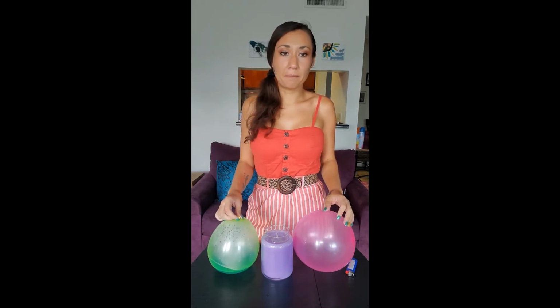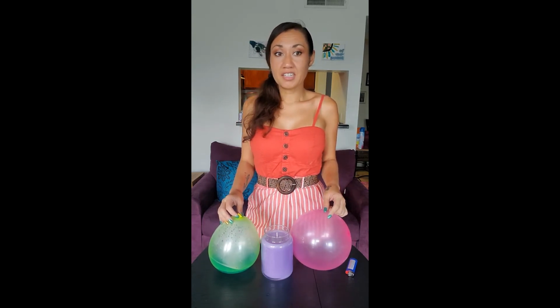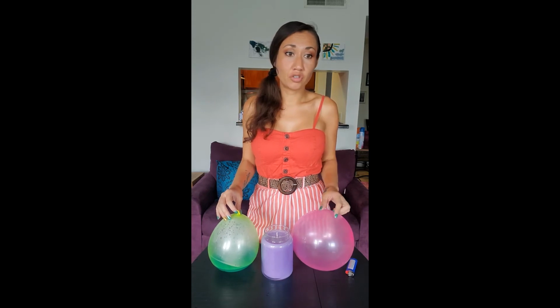The second demonstration is the balloon and candle experiment. As a follow-up demonstration to the basic balloon expansion experiment we just did, this demonstration is to show how water absorbs heat to prevent the air within the balloon from expanding as shown in the first experiment. For this experiment, start with 2 balloons.